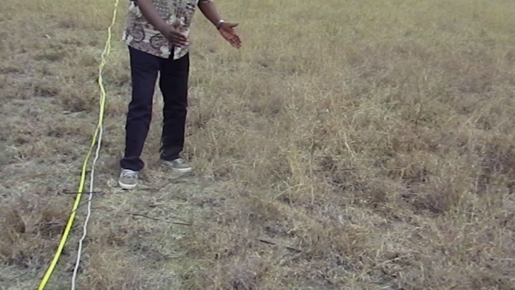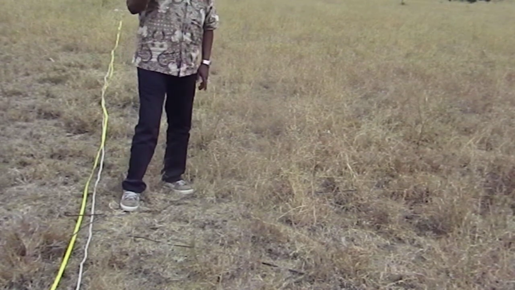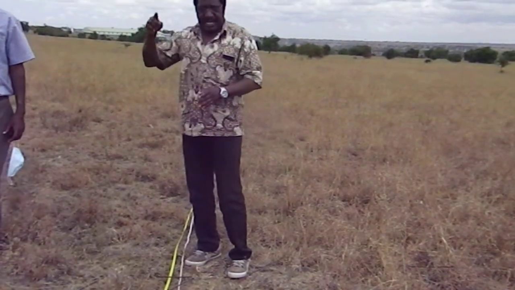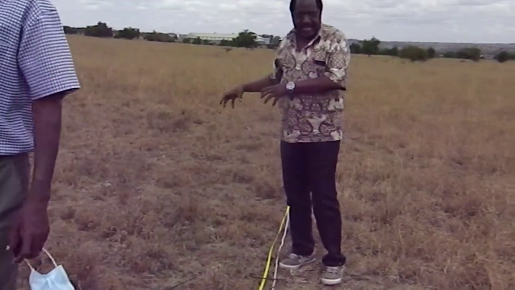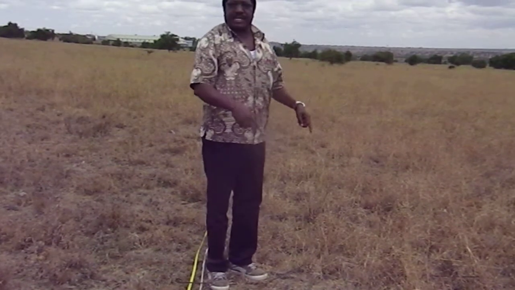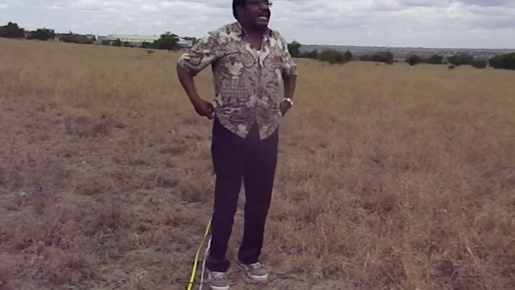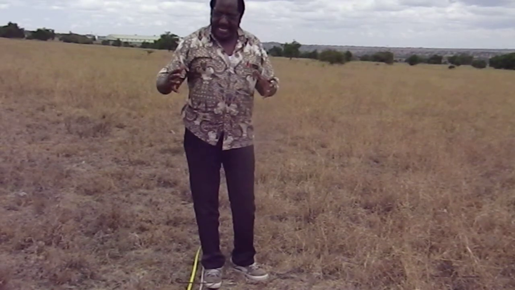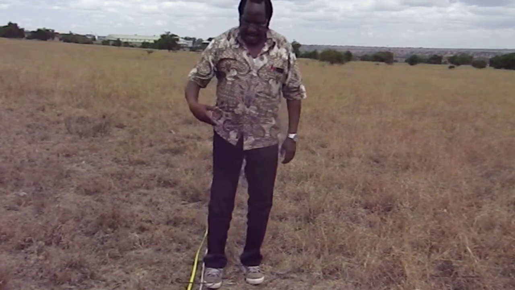So you repeat with the bigger type, like twice, so that you see the vegetation you get is constant. But when you use the smaller one, you go on increasing until the curve levels off at the top, so that no more new species are being recognized and identified, and that is why we decide this is the size of the quadrant I'm going to use. Otherwise, you just don't wake up and decide I'm going to use a 0.2, 0.3, 0.5. No, you decide with a methodology which is scientific and objective.